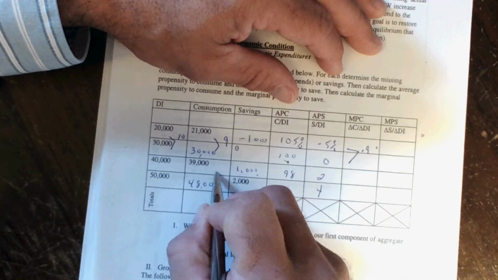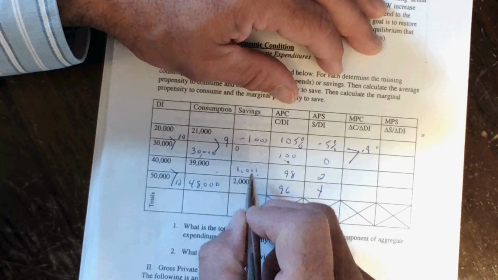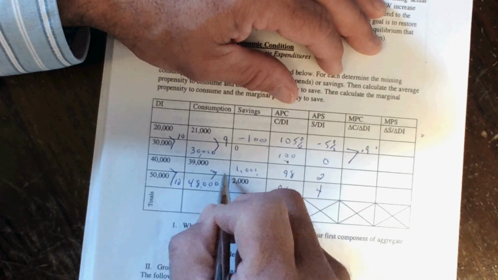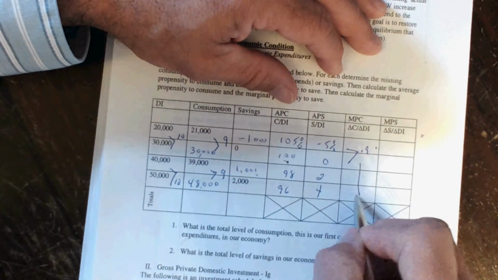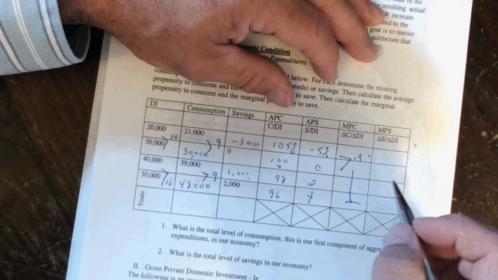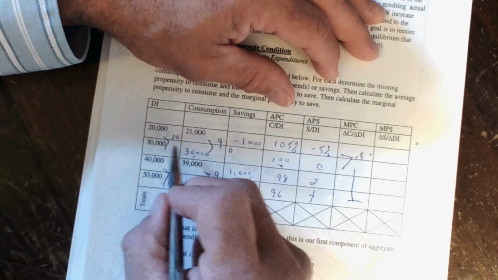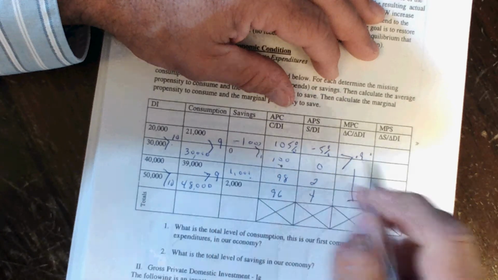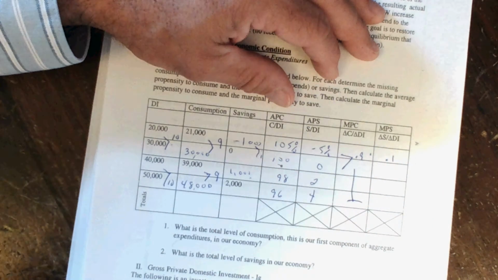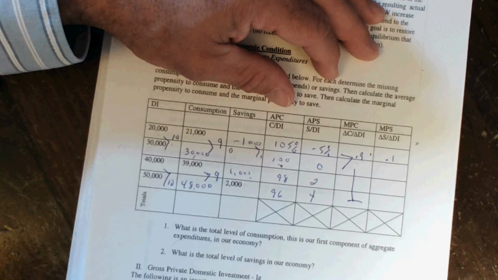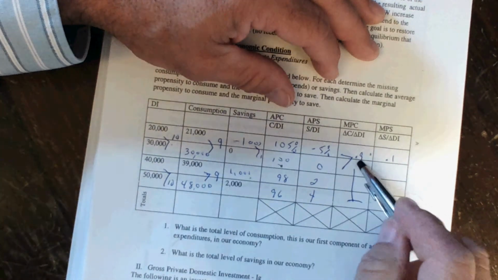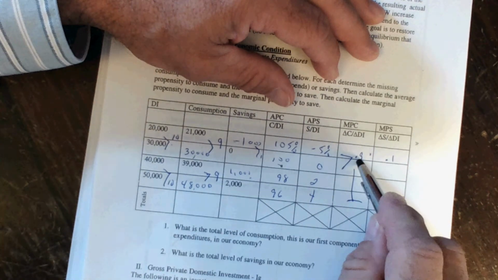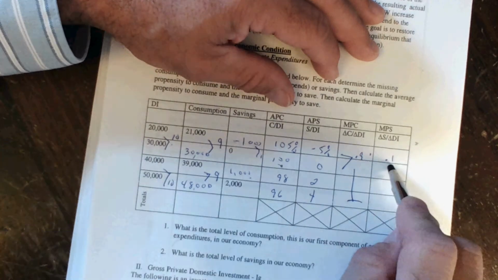When income changes by 10, consumption changes by 9, 0.9. What's the marginal propensity to save? When income changes by 10, savings is changing by 1, 0.1. There are only two things you can do with an extra dollar: spend it or save it. In this example, this person would be spending 90 cents of every extra dollar they earned, and they'd be saving a dime out of that extra dollar.